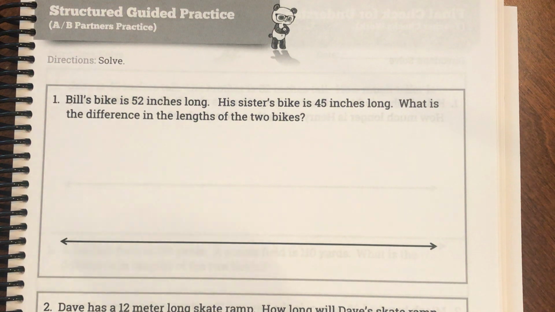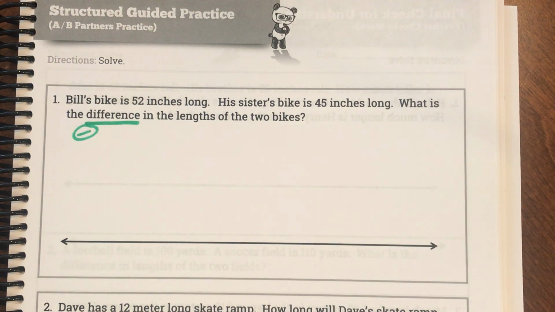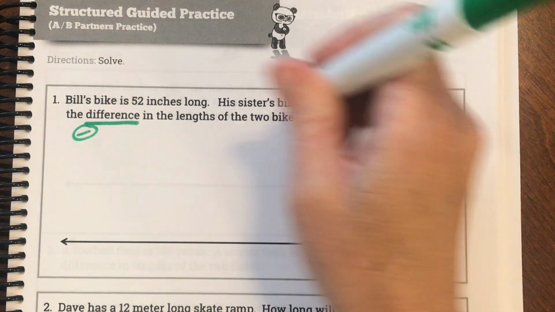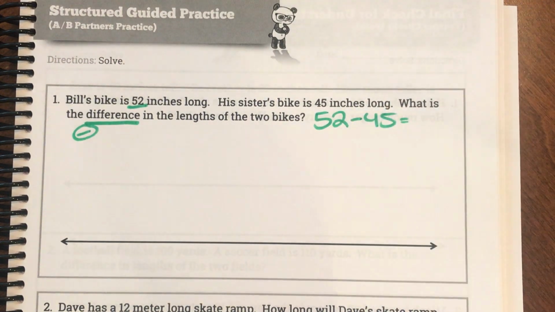Okay, so this one told us the key word difference. So we know that's subtraction. Okay, so we're going to set up our equation, which is our larger number take away our smaller number. Now remember, when we solve these, we want to see how many counts away those two numbers are.